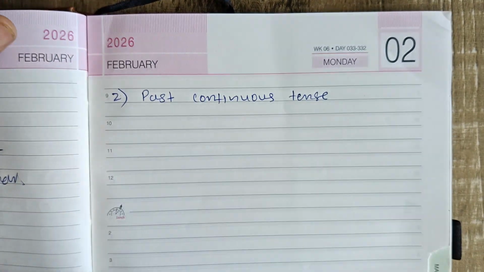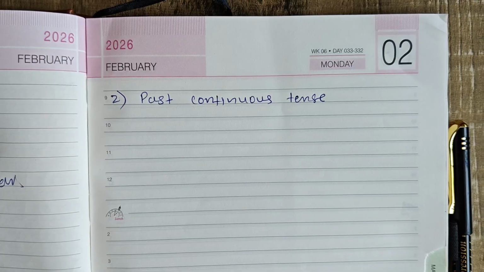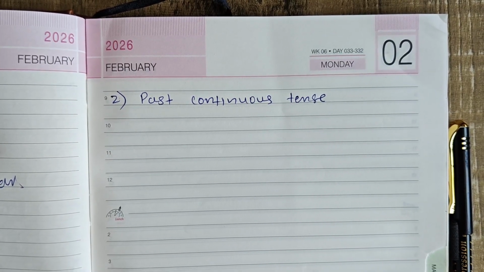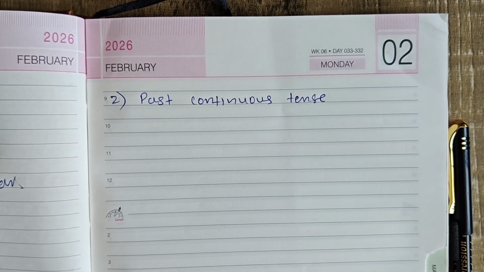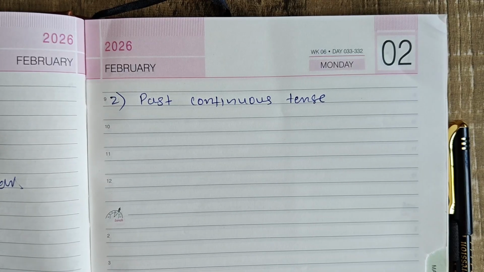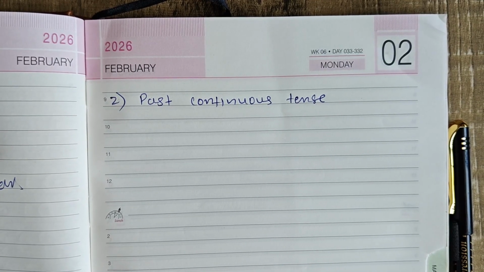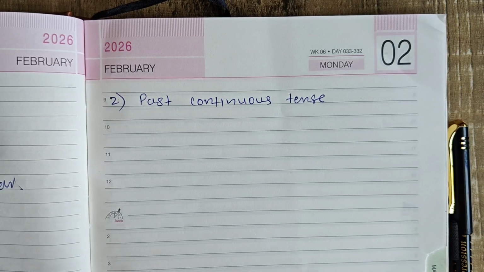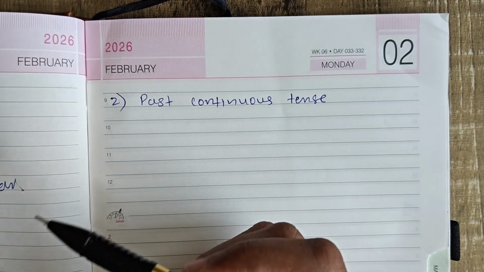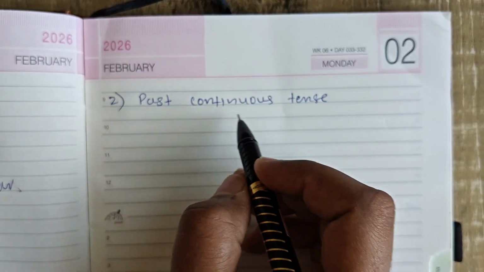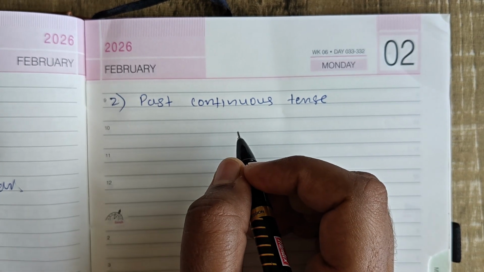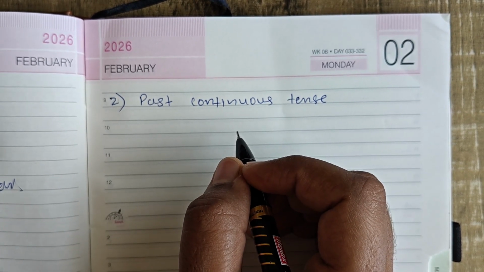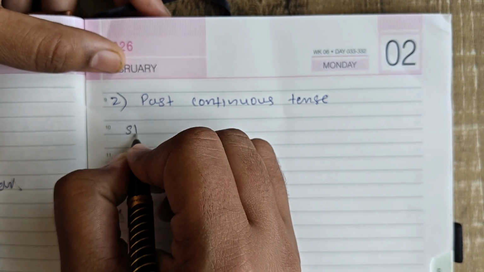It is used for actions that were in progress at a specific time in the past. That were in progress, they were happening in the past. For that we will use the past continuous tense. Let's see the structure of this tense.